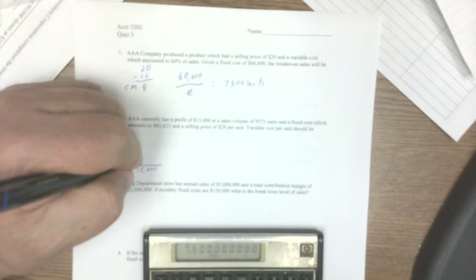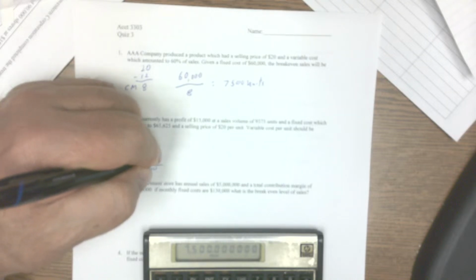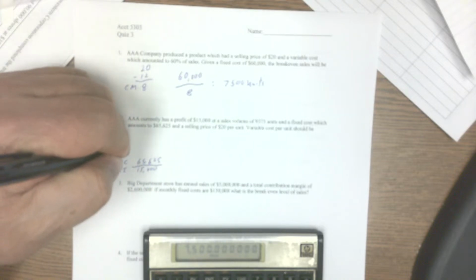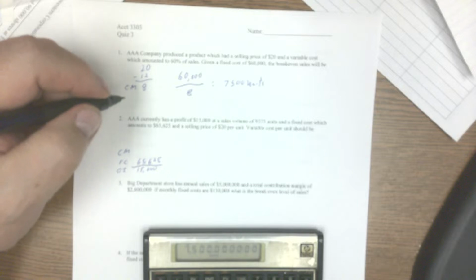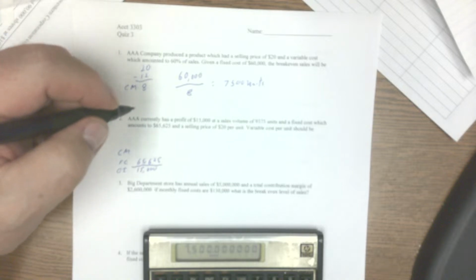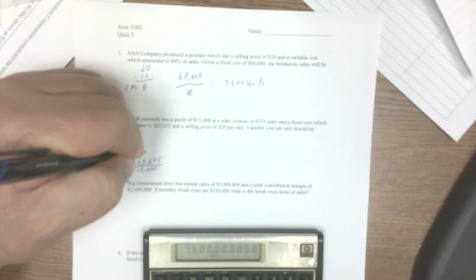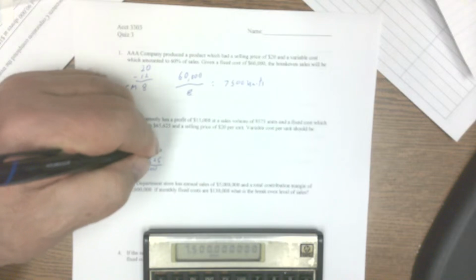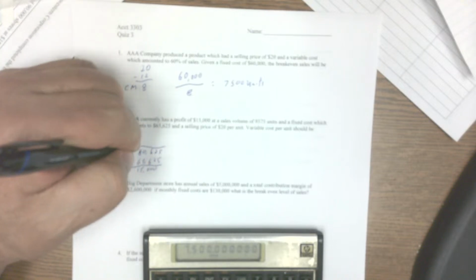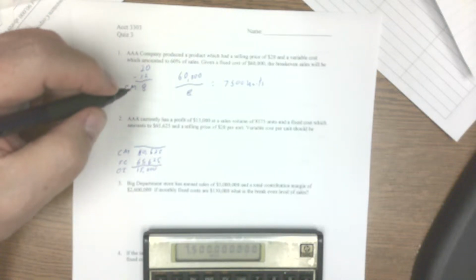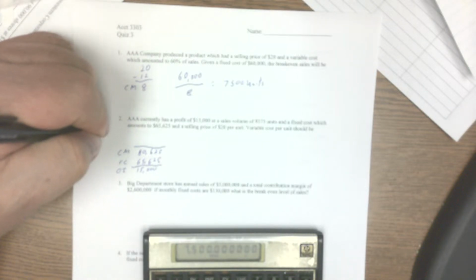The fixed cost was 65,625. That's going to give me a total contribution margin of those two added together, which would be 80,625. We know that our sales are 9,375 times 20.